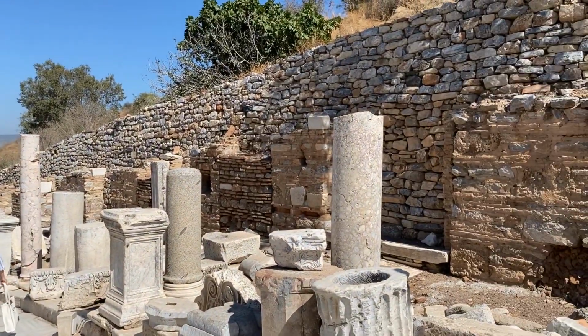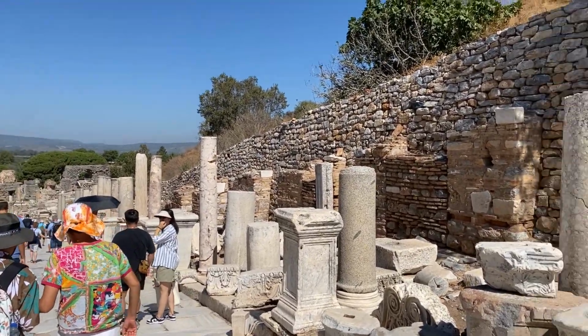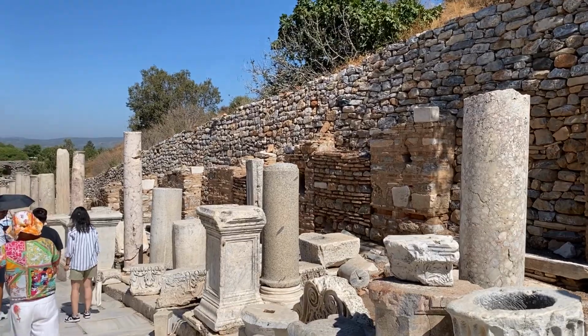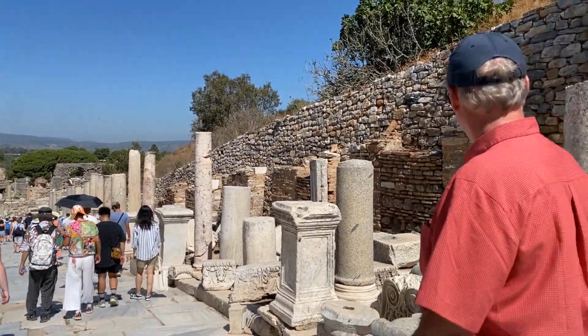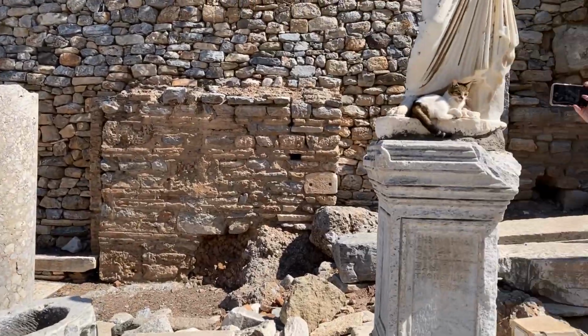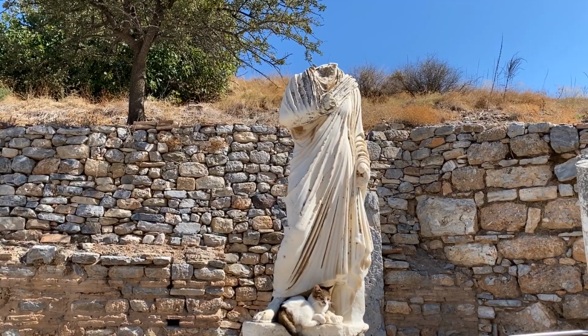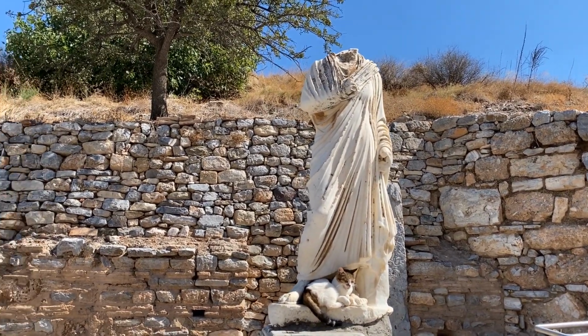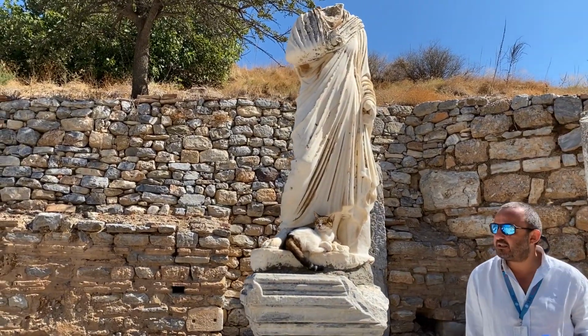And we have a gentleman and his cat. The immortal cats of Ephesus. He's Dr. Alexandros. I don't know how he did it, but in the 3rd century AD, he stopped the malaria in the city. So they put his statue here. You can see a Greek inscription.